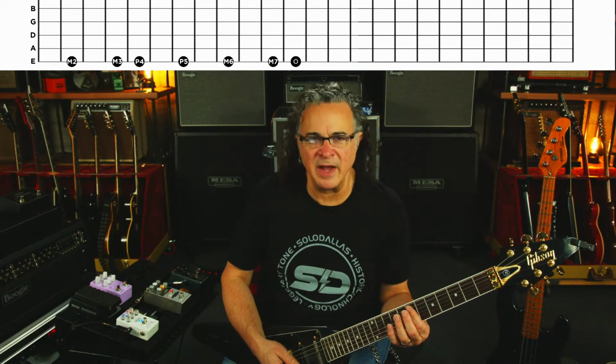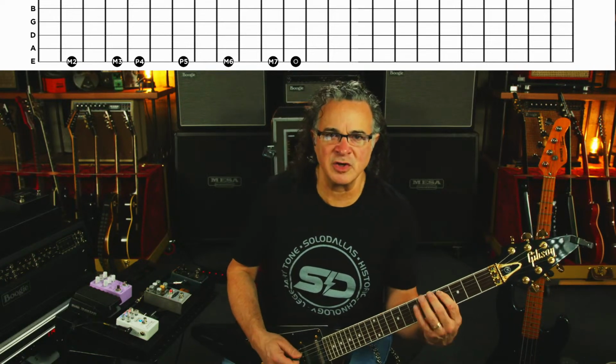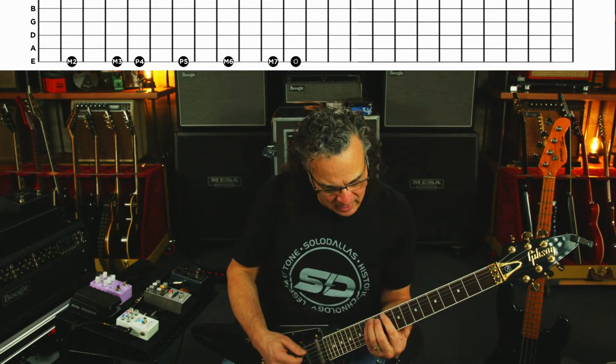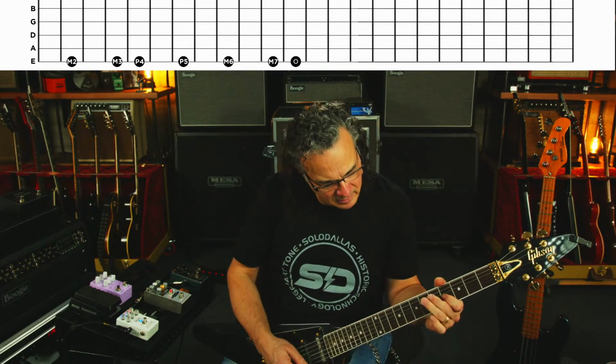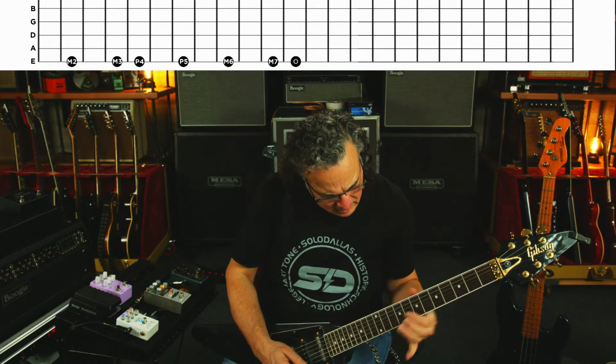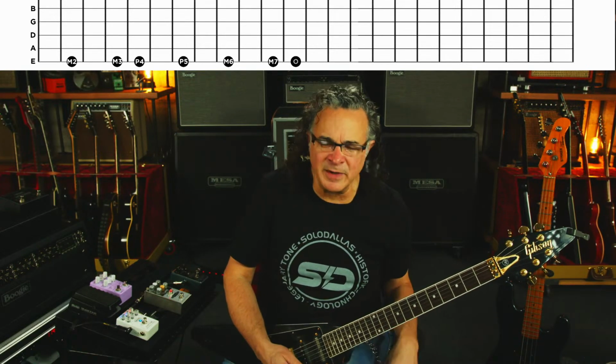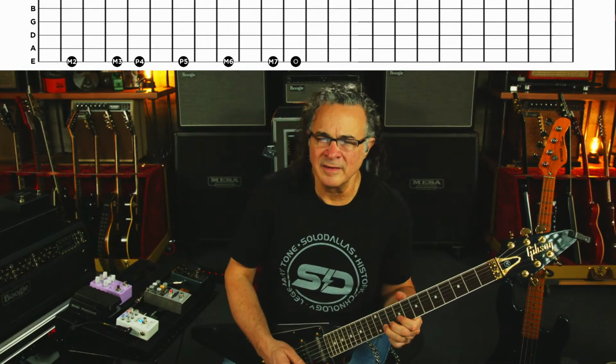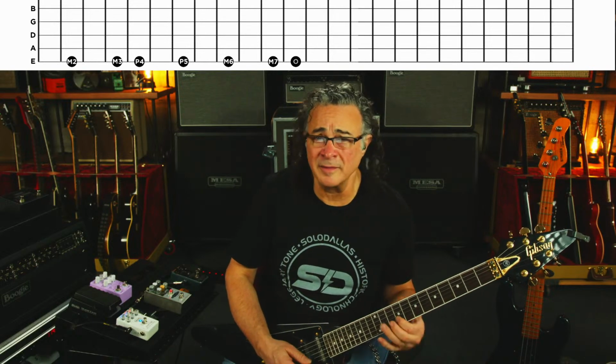Start looking for the notes by name, right? There is my C sharp, D sharp, E, F sharp, G sharp, A sharp, B. You also begin to recognize them by sound. Flat 7, 2, 1.